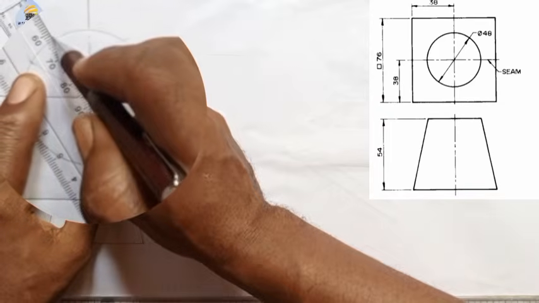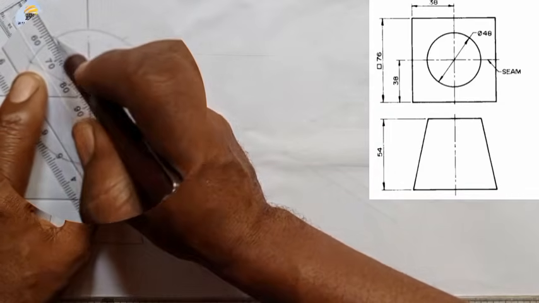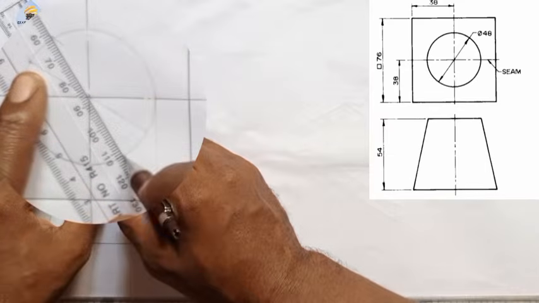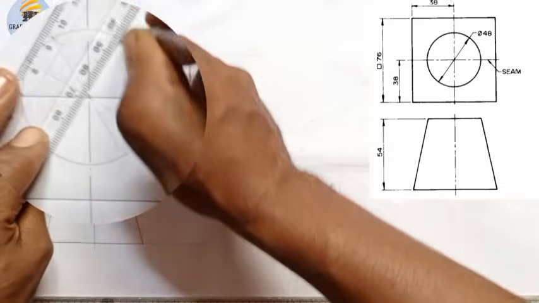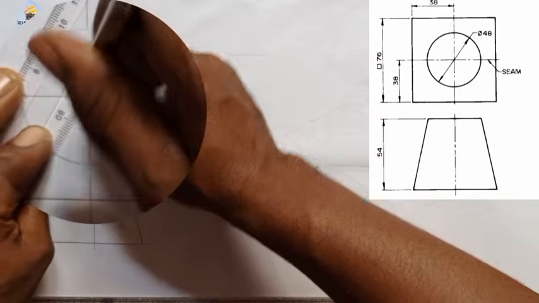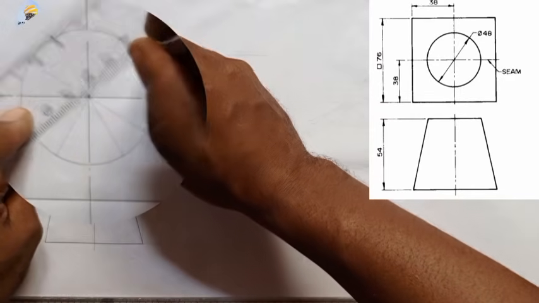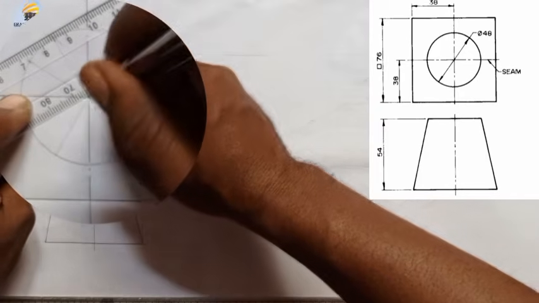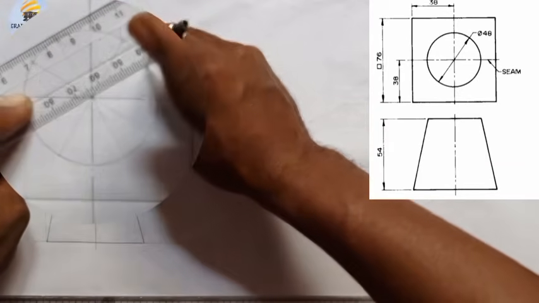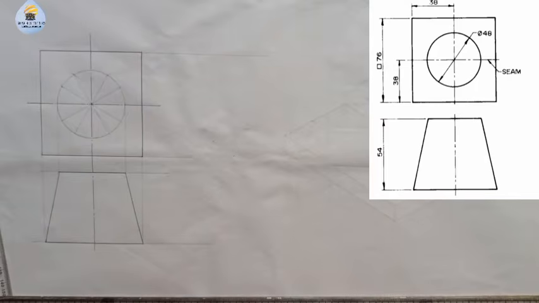From this point, I'll pass it through the center to the other end. From this point, and on this point, I'll do the same. You can see that. That is the first step.